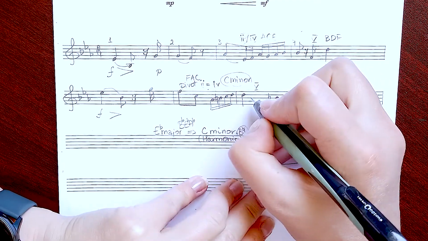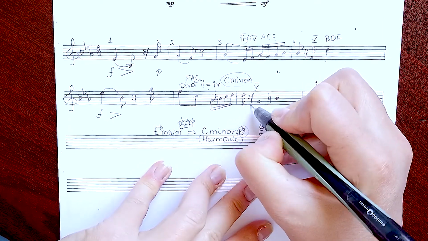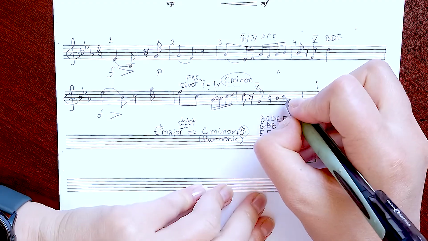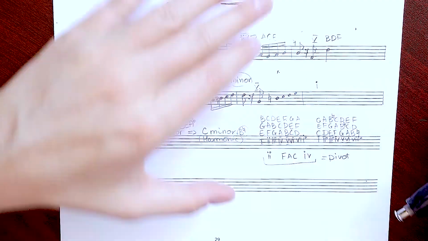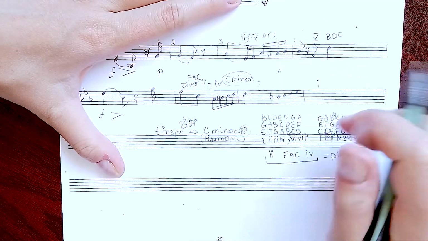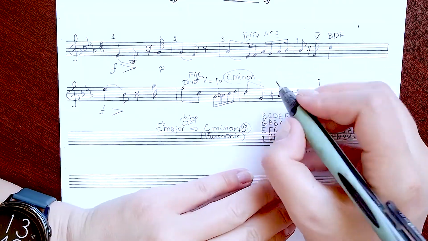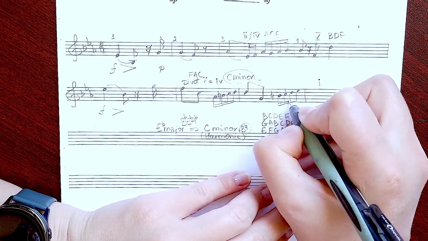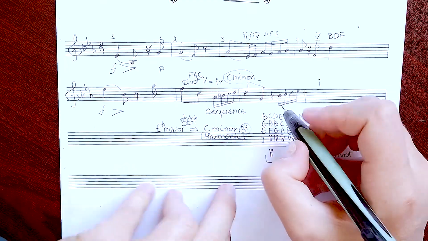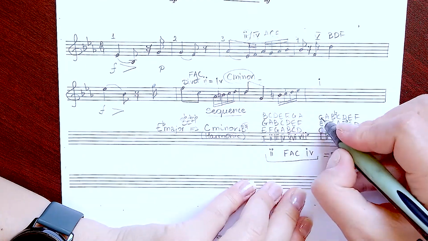And I will make here the same rhythm, and I can try to make this sequence. I hope you remember that the sequence is the place where you have one bar of the melody, and this bar you repeat exactly the same or with small changes in the next bar from another pitch.